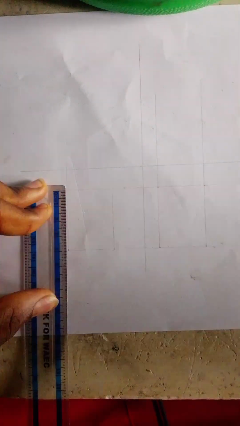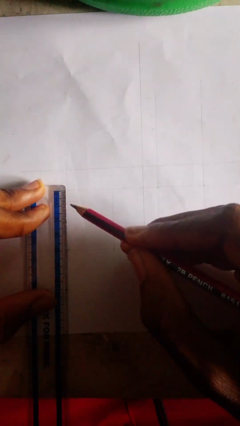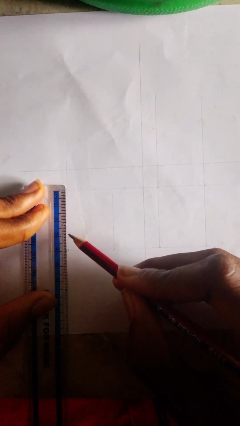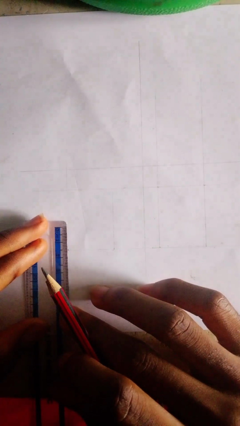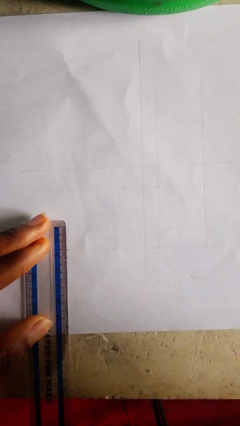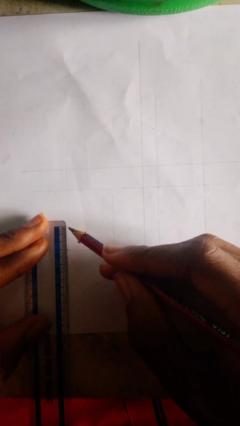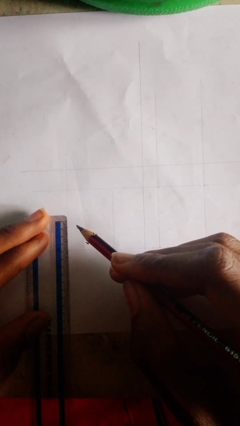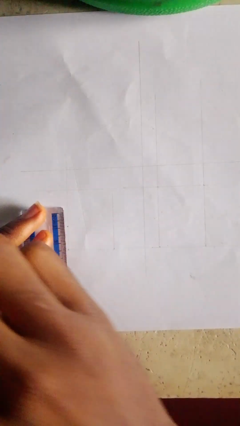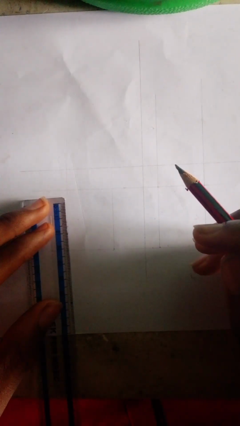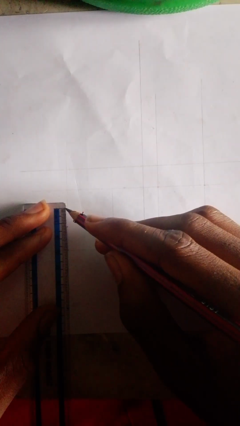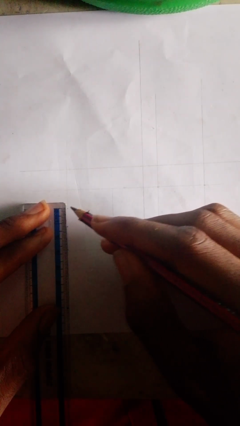So now we'll put in our measurements, right? It starts with 16. First off, we measure 16 millimeters as it suggests there. 16 millimeters first. Then you measure 12 millimeters next, and then you measure 8 millimeters.